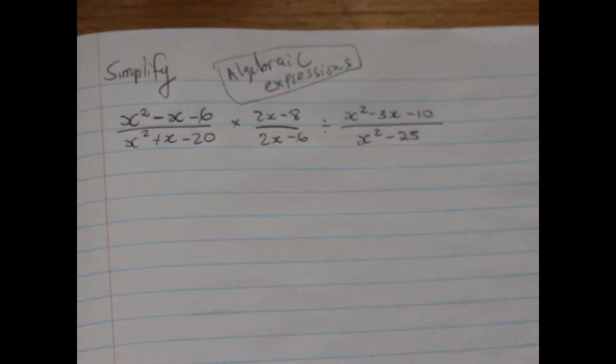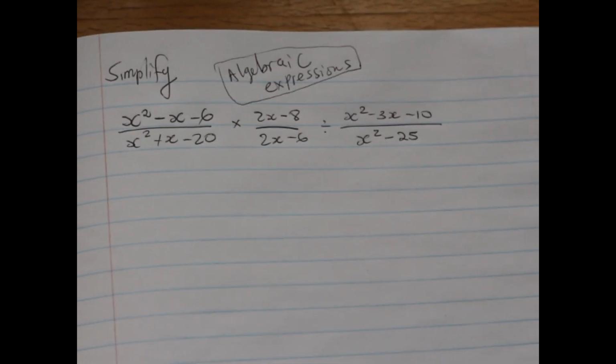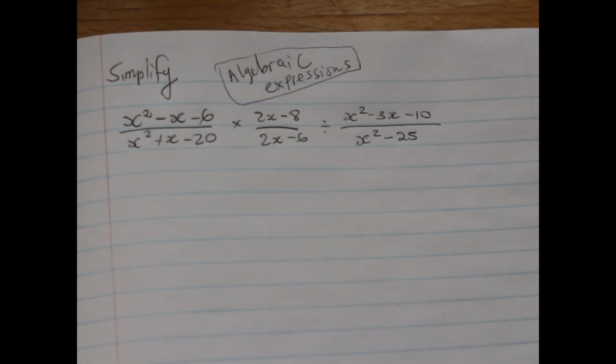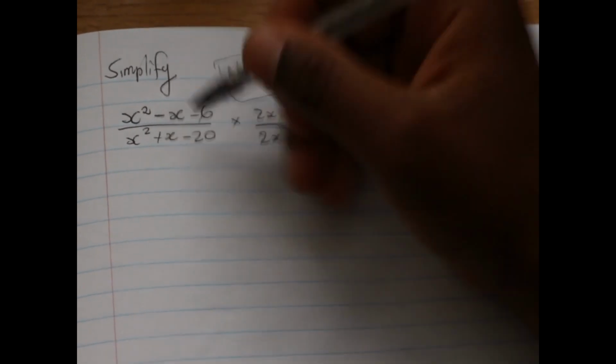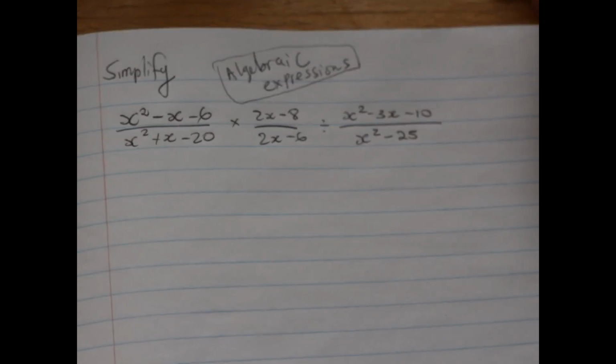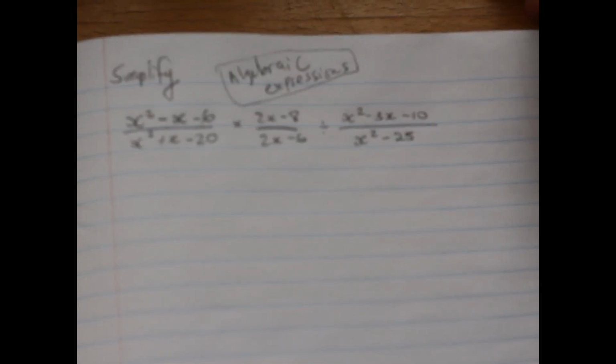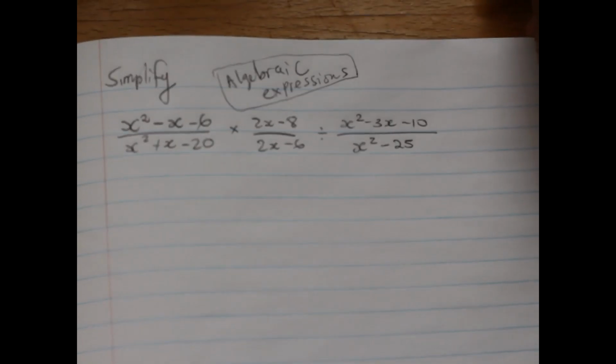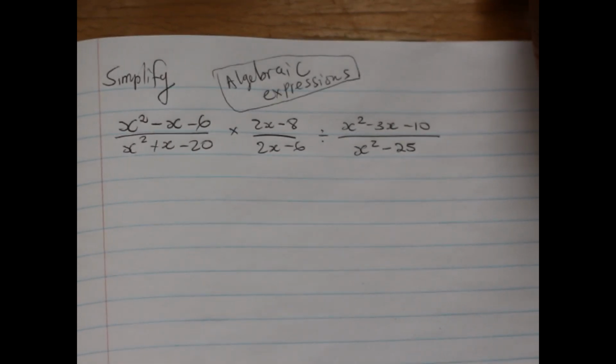I've seen with most people, they do know that at some point we're going to have to cancel, but they don't know at what point. So they just see x squared, then they start canceling. What they don't know is there are actually conditions that need to be met in order for us to start canceling things out. You get what I'm saying? That's very, very important. Now the question is, what conditions need to be met in order for us to start canceling?